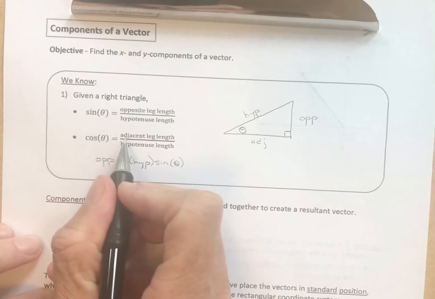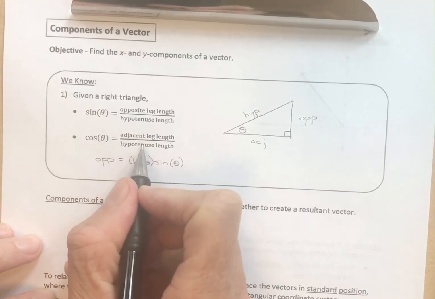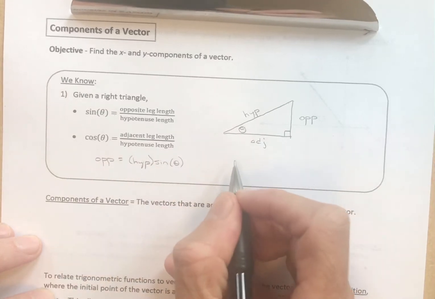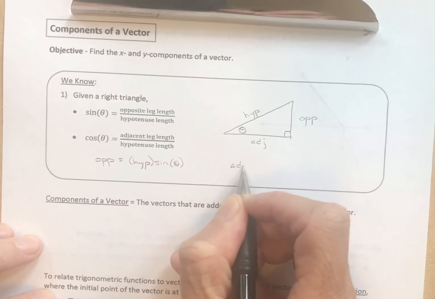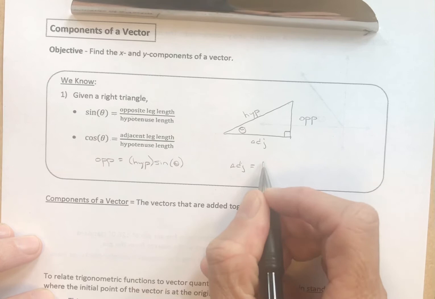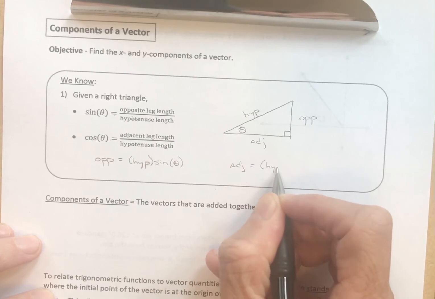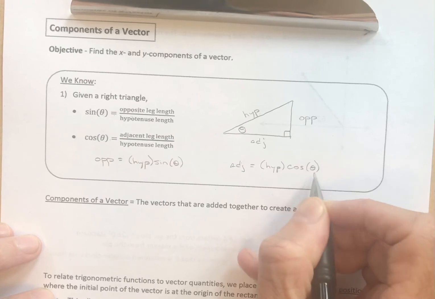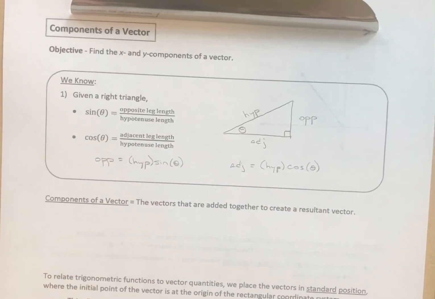And we can do the same thing with the cosine, multiply both left and right side by the hypotenuse, and we can determine that the adjacent leg's length is equal to the hypotenuse times the cosine of the angle. So that's stuff we come in knowing, and it's going to be useful in this video lecture.